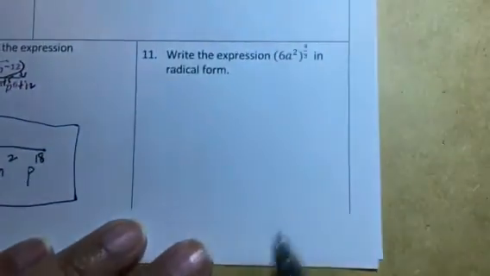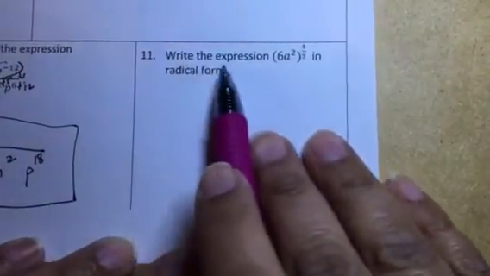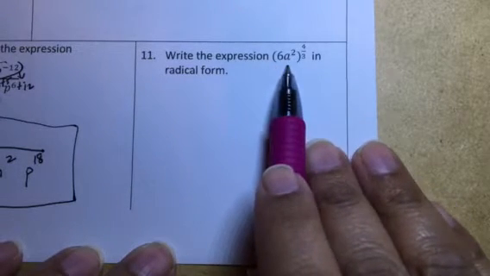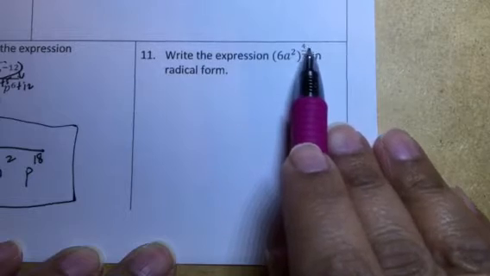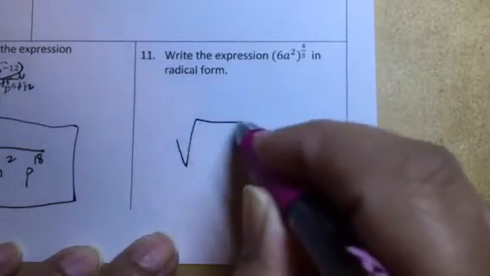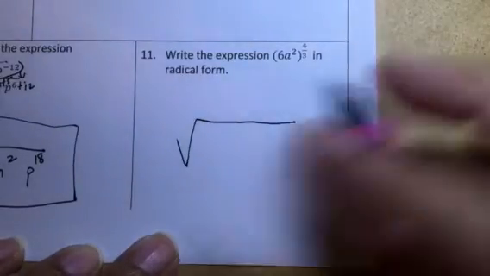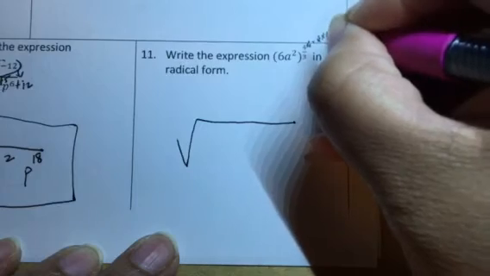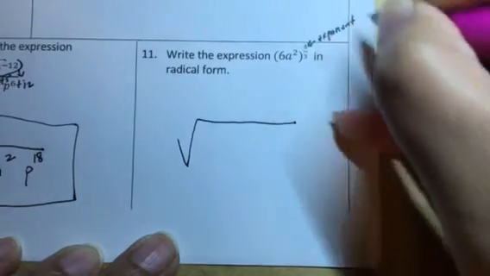Alright, last one. Write the expression 6a squared to the negative 4/3 in radical form. Okay, if you'll remember, this is radical form. This number right here is your exponent. This is what some of y'all forgot.